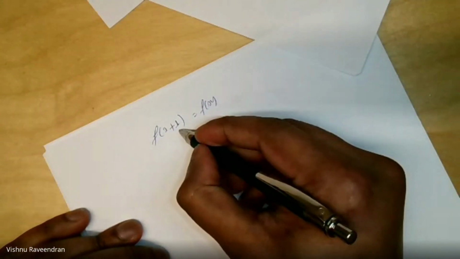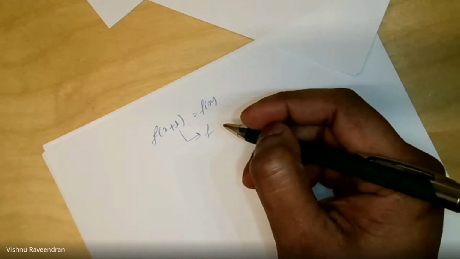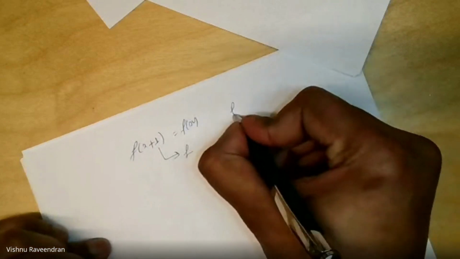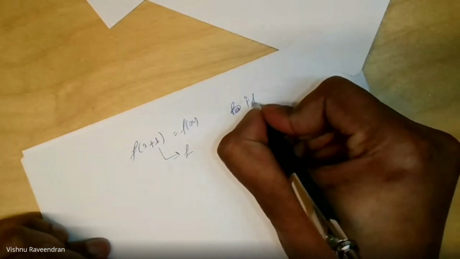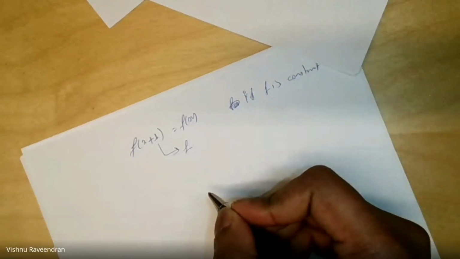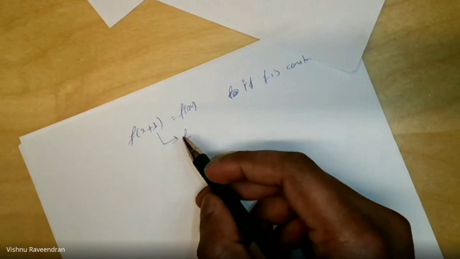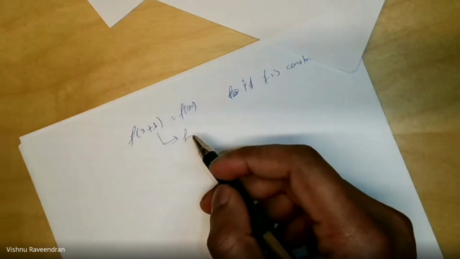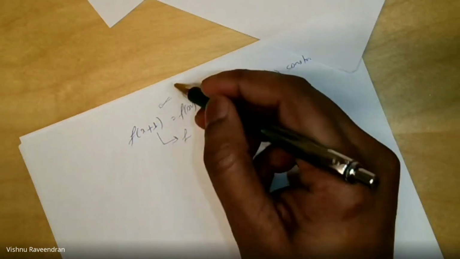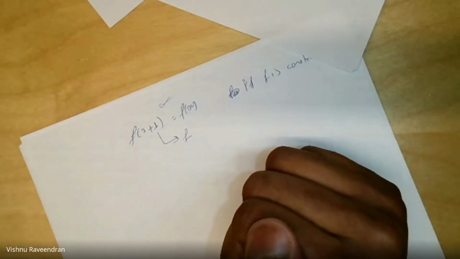This is not a fundamental period, but it's still a period. So if f is constant, you can consider it a periodic function and it will follow every property of a periodic function.